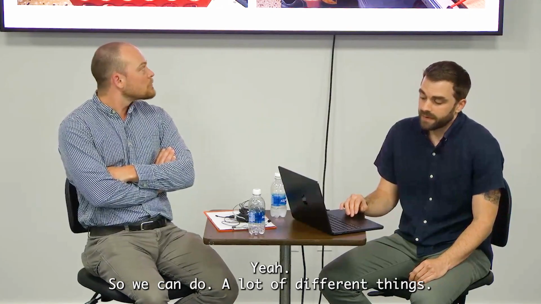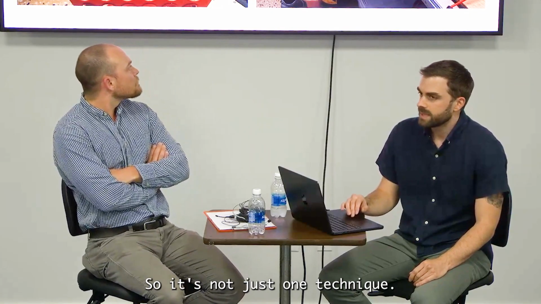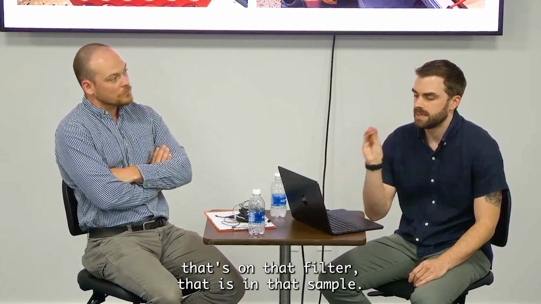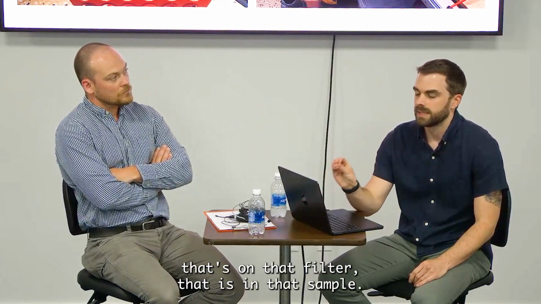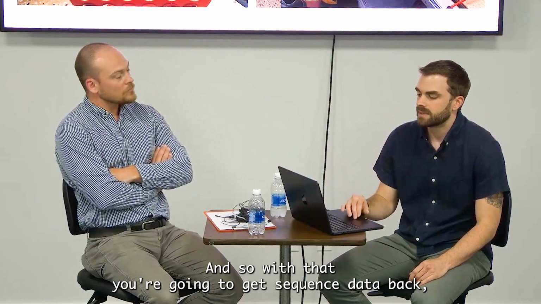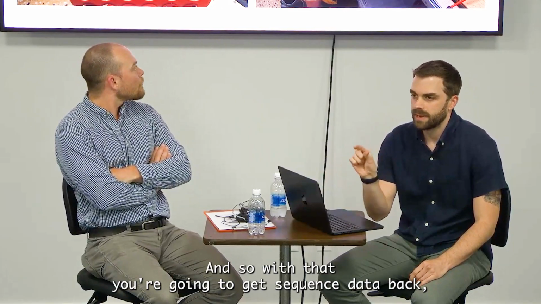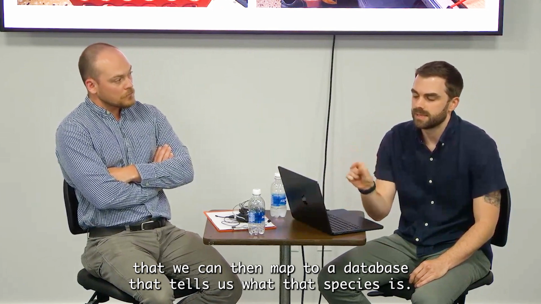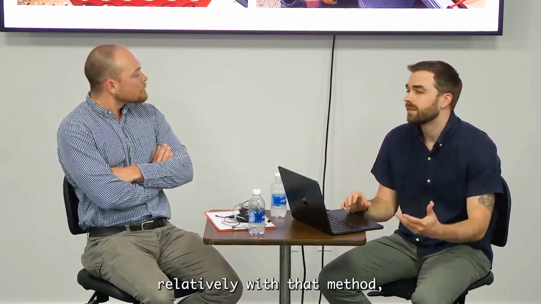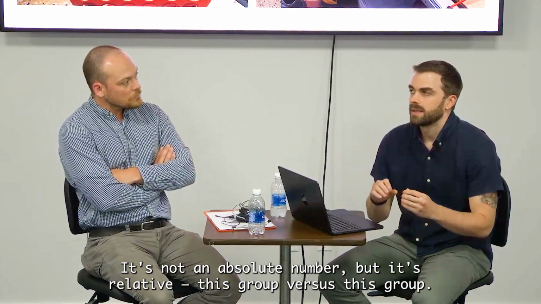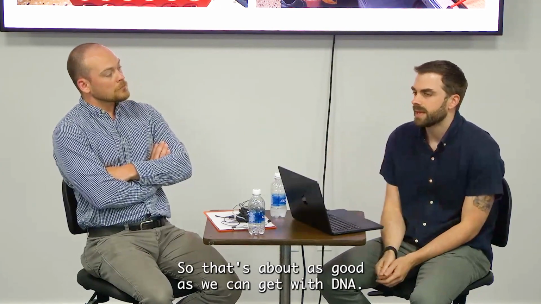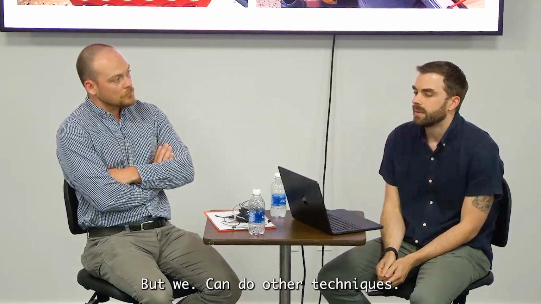Yeah, so we can do a lot of different things. It's not just one technique. With the DNA, we're sequencing all of the DNA that's in that sample on that filter. With that, you get sequence data back that we can then map to a database that tells us what that species is. With that method, it's not an absolute number, but it's relative, this group versus this group. That's about as good as we can get with DNA, but we can do other techniques like microscopy.